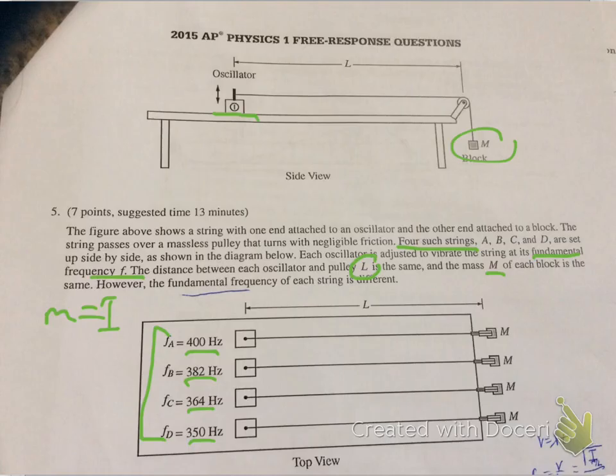Right below here, it gives us the information that the velocity of a wave on a string is equal to, and I'm going to use how they wrote it here, the square root of tension over m over L, where lowercase m is the mass of the string.